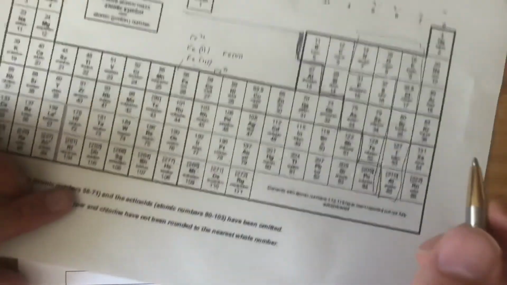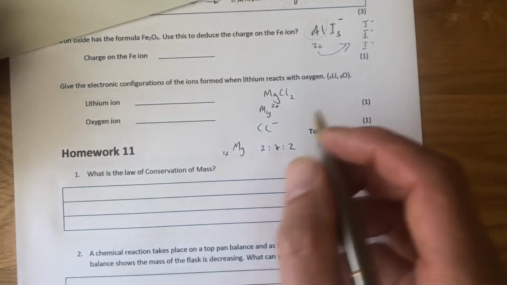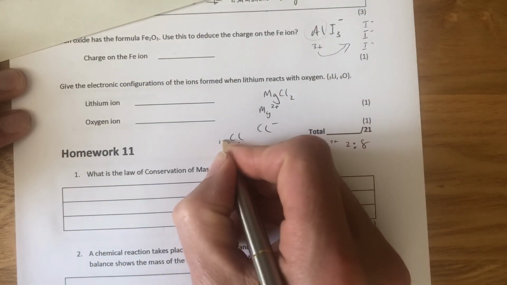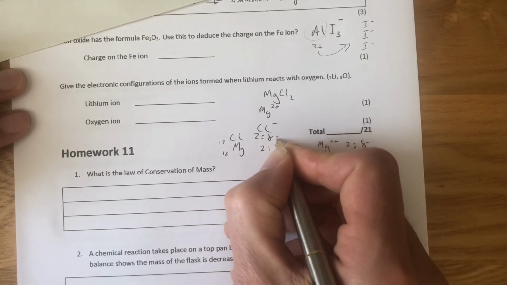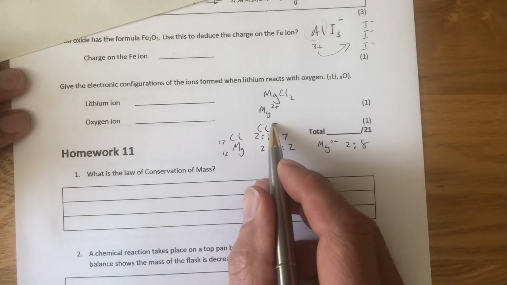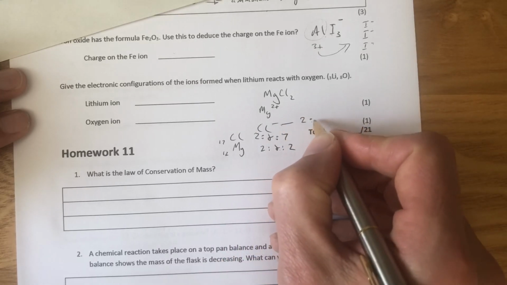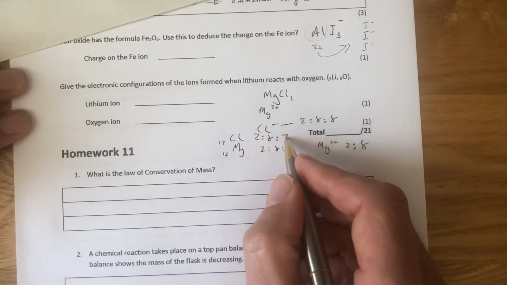And likewise, chlorine. If we look on chlorine on the periodic table, chlorine has got an atomic number of 17. So we can draw chlorine out. Let's do it above. Chlorine 17. So that will be 2, 8, 7. But it's a Cl- ion. So it's become negatively charged by gaining an extra electron. So the Cl- ion will have the electronic configuration of 2, 8, 8. When it becomes negative, it gains 1.